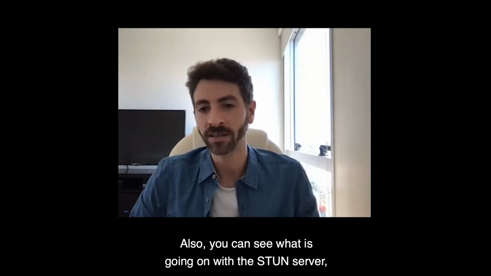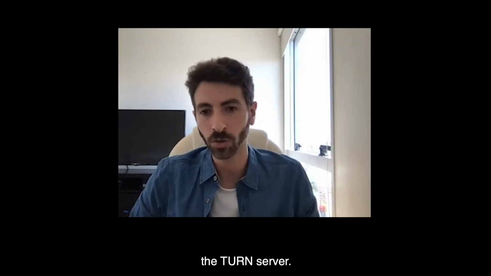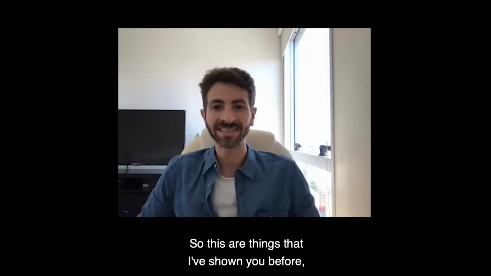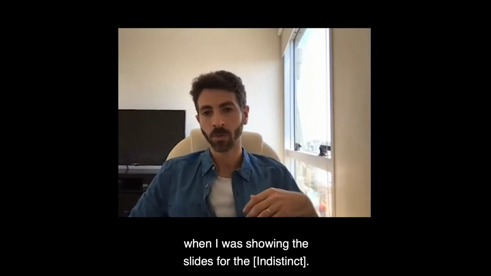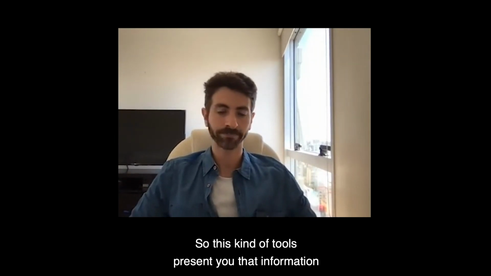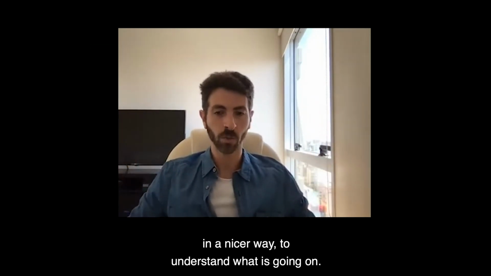Also, you can see what is going on with the STUN server, the TURN server. So these are things that I've shown you before when I was showing the slide for WebRTC internals. So these kinds of tools present you that information in a nicer way to understand what is going on.